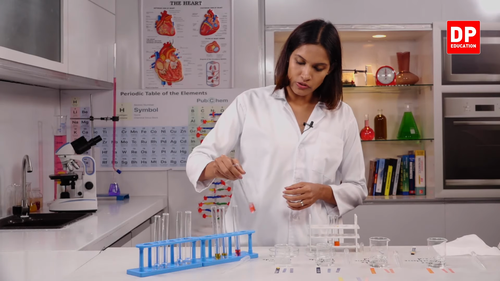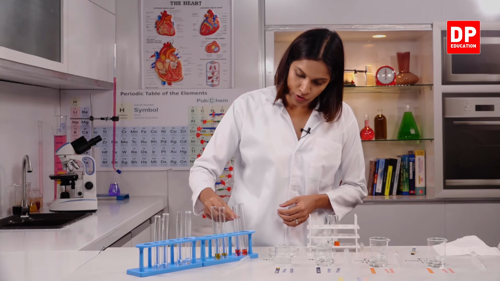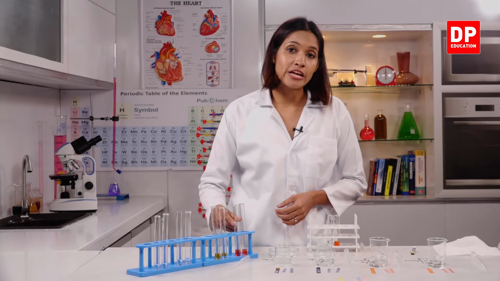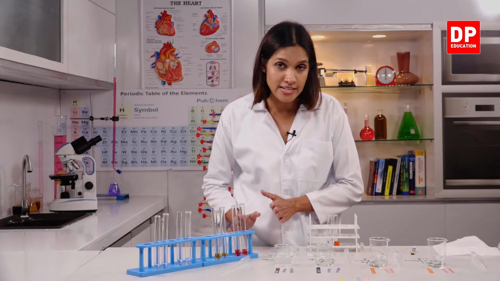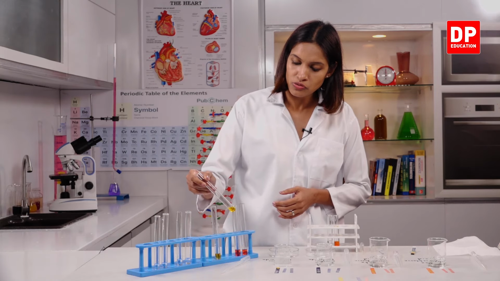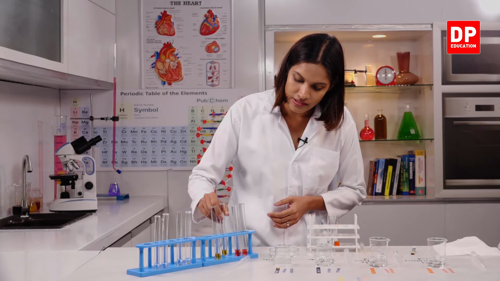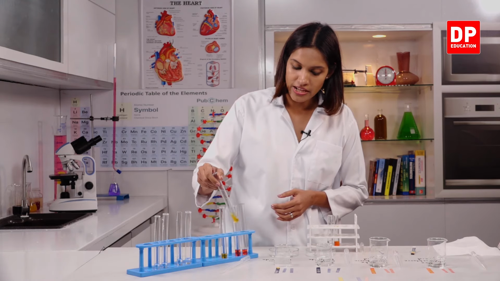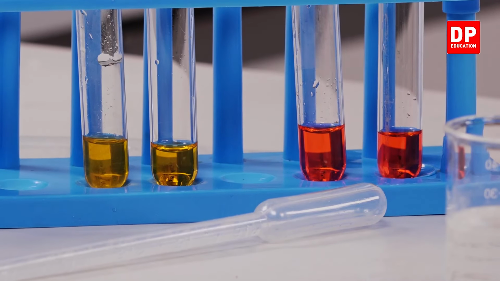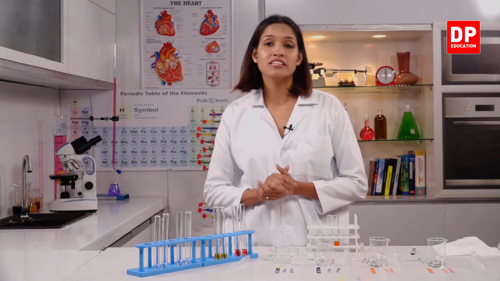We will take dilute hydrochloric acid. It turns into red color. And even dilute sulfuric acid turns into red color. So what is the color of methyl orange in an acidic medium? It is red color. We will move to our bases. Dilute sodium hydroxide turns into yellowish orange color. We can consider it as yellow, dark yellow color. And even dilute calcium hydroxide turns into dark yellow color. So what is the color of methyl orange indicator in basic medium? That is yellow color.